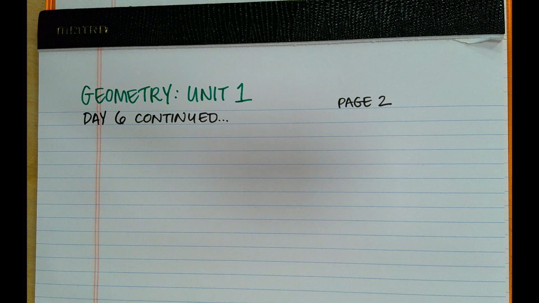And let me grab my little cheat sheet. What we're doing today. I am going to give you all a piece of paper that has some.